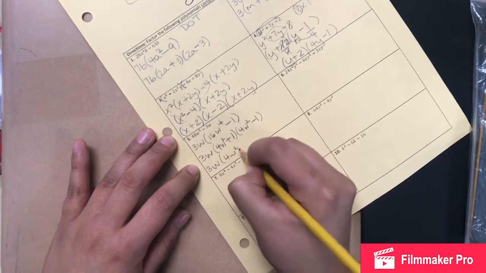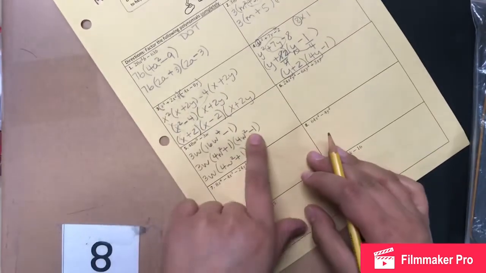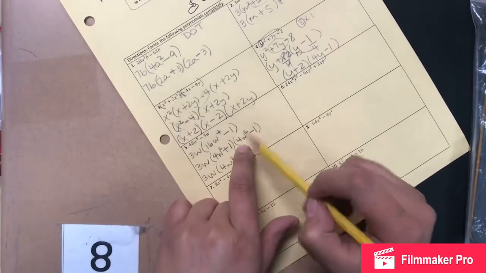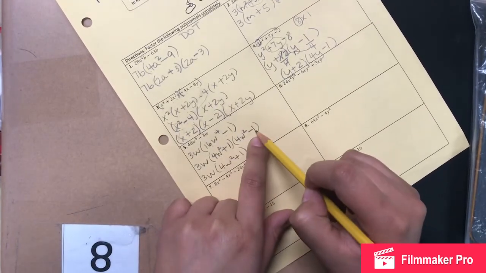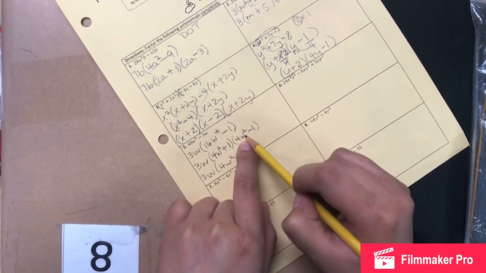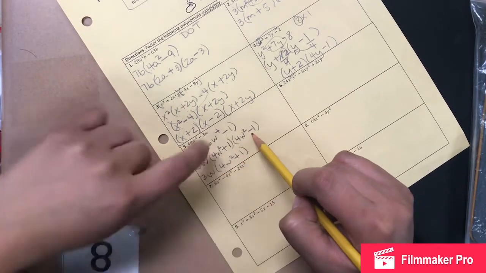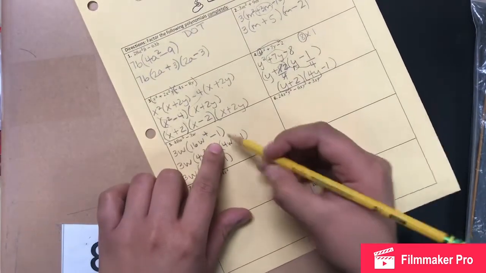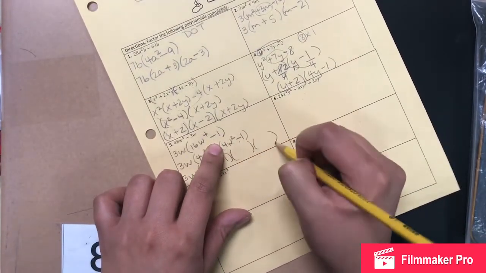4w squared plus 1, I'm going to bring down. But right here, this is a dot within another dot. Here's why. 4 is a perfect square, 1 is a perfect square. The exponent is even, and it's subtraction. This is not a dot because of the addition. So I'm going to break this one even further into 2 binomials.